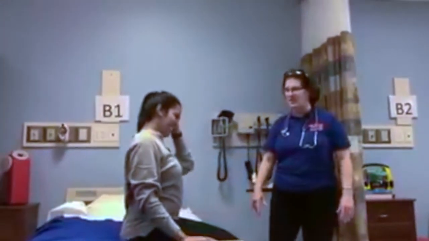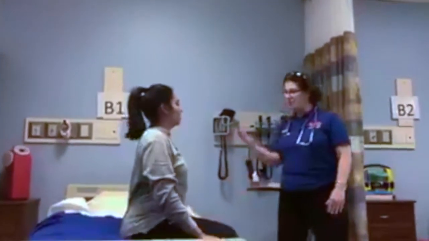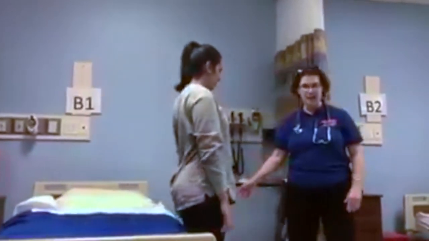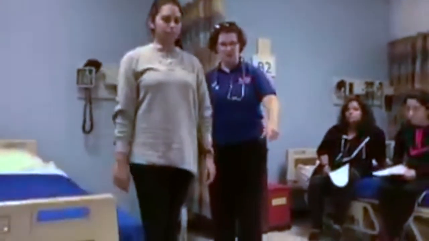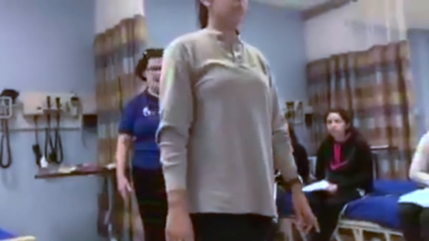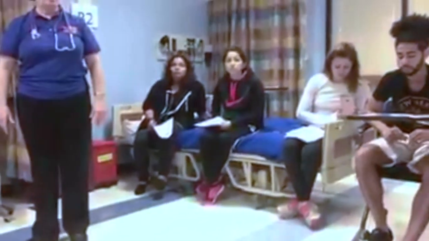Now, let's have you stand. We're going to check gait. I'm going to have you walk this way. I'm checking for arm motion, movement, opposite arm, opposite leg. Good, and you can turn around, and you can come back. Great.